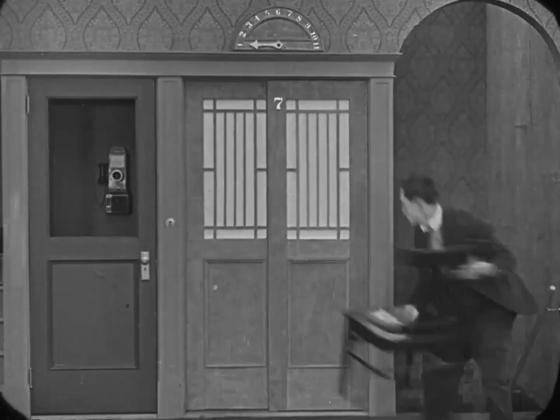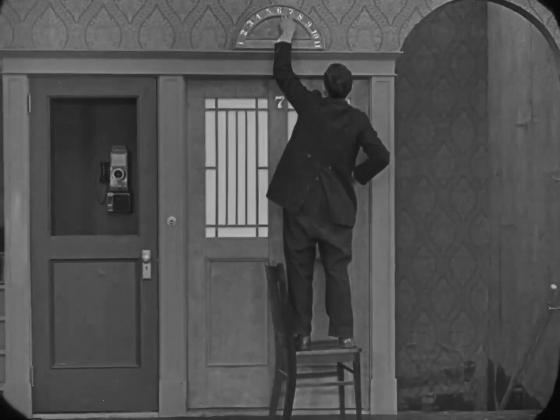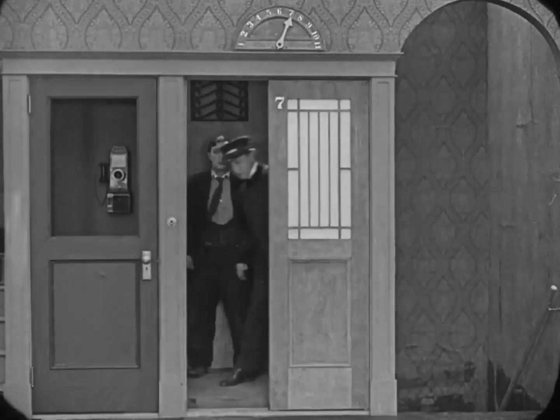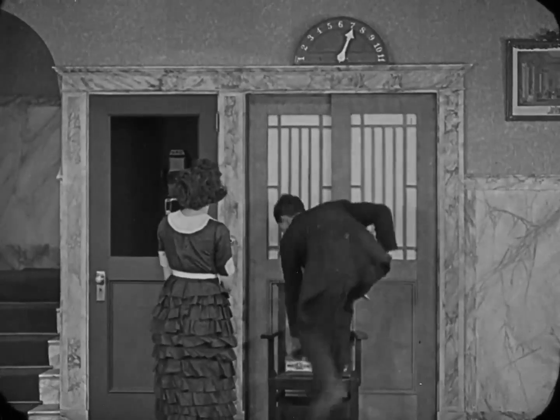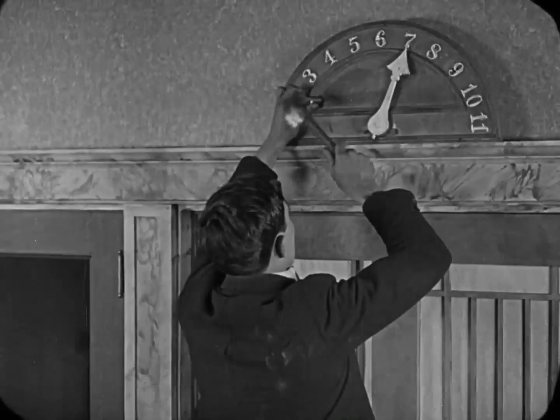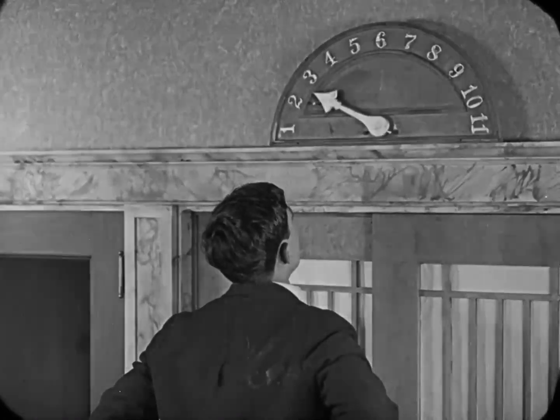We had to stop doing impossible gags and what we call cartoon gags. We lost all of that when we started making feature pictures. They had to be believable, or your story wouldn't hold up.